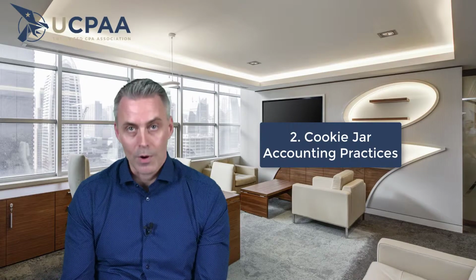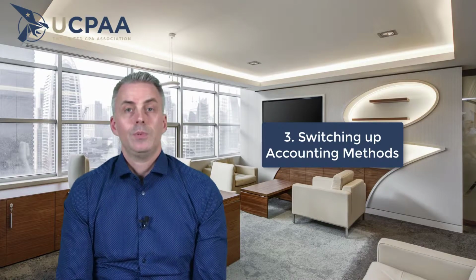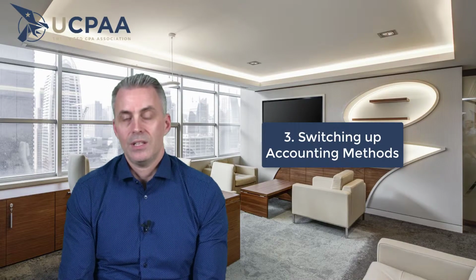Now, number 3, switching up accounting methods. A company can switch from one type of reporting to another to one that points to a better financial picture during a specific period. Now, this can include the method that the company uses to calculate the value of its inventory and the depreciation schedule it uses for cash assets.